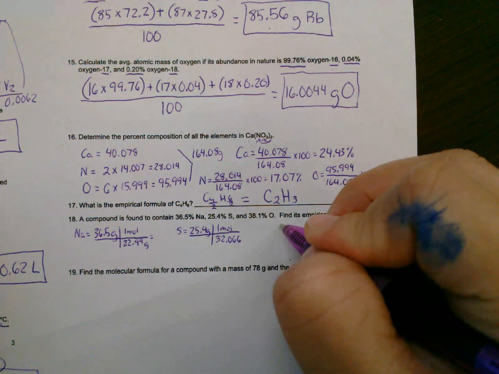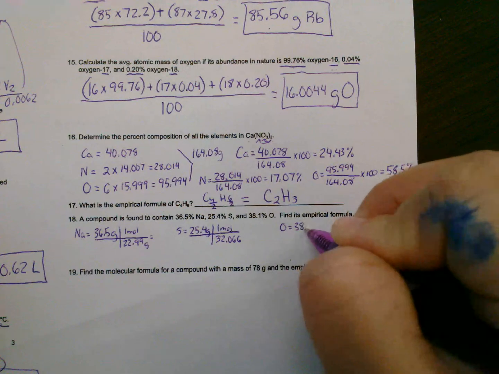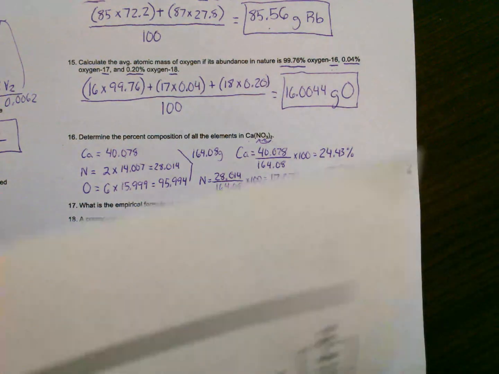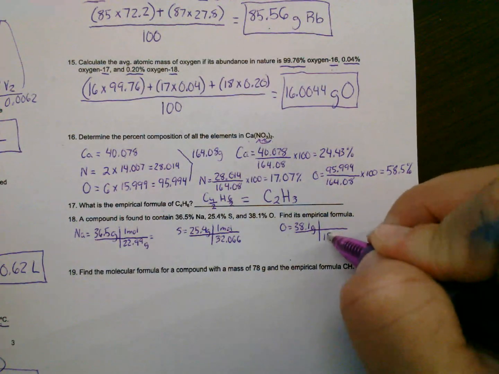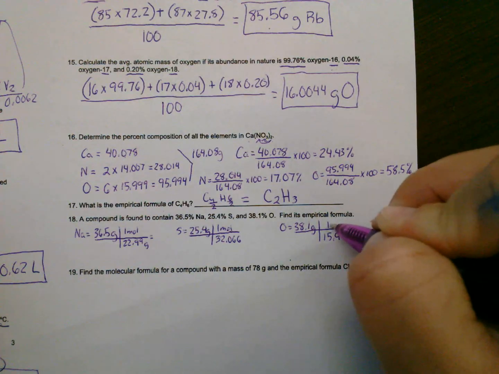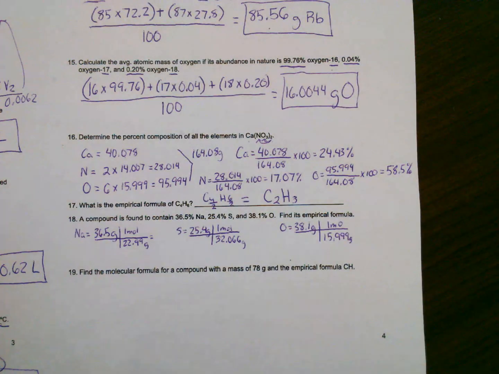And then we have our oxygen, which will be 38.1 grams. Then the molar mass of oxygen is 15.999. And then 1 mole on the top. All right, so now we can plug it in.